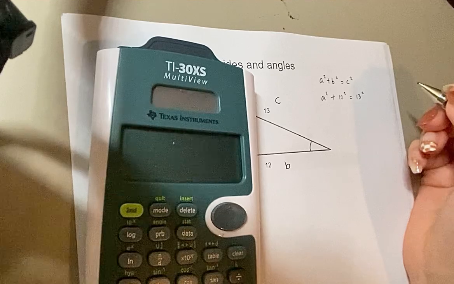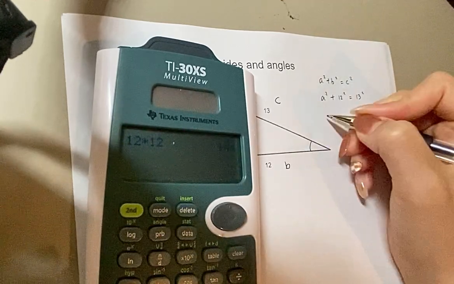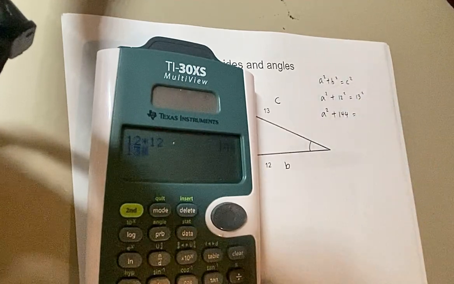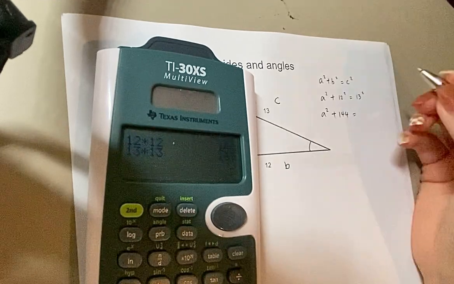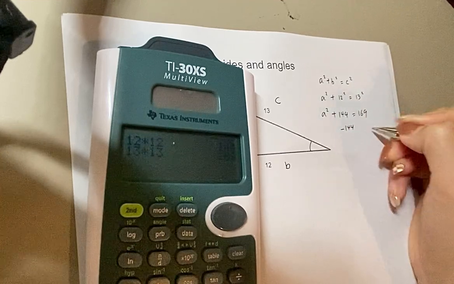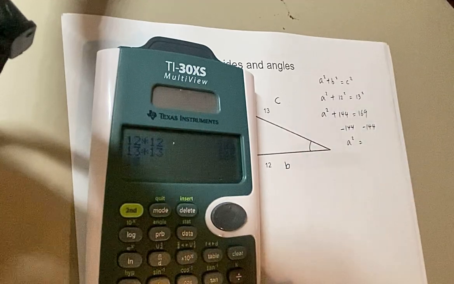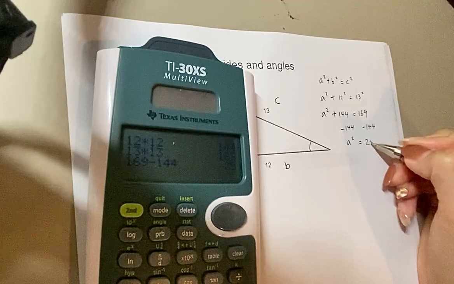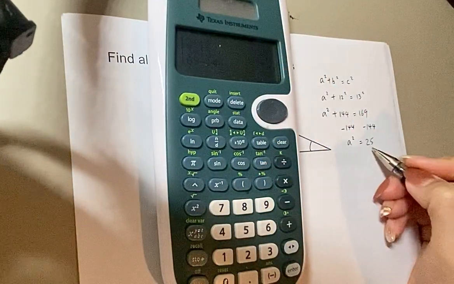And we can go ahead and plug that into the calculator. So 12 times 12 equals 144, equals 13 times 13, which is 169, and minus 144 from both sides. We'll get a squared equals 25. And so we want to square root both sides.